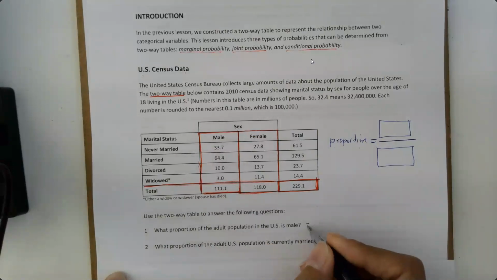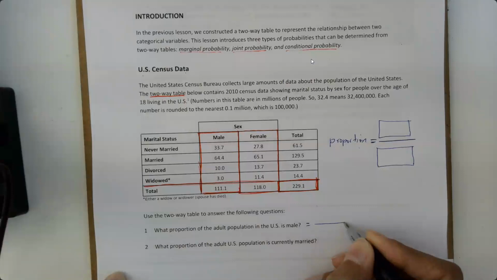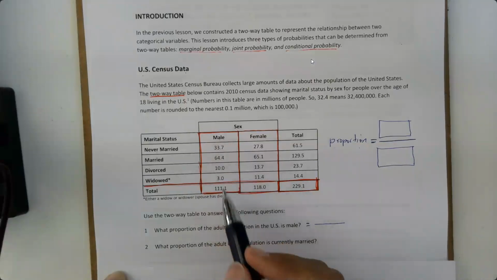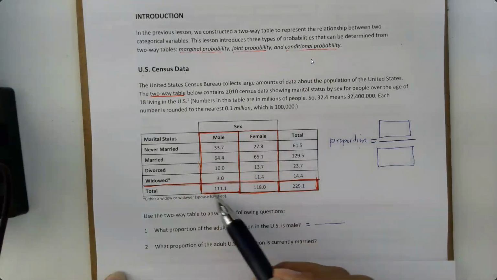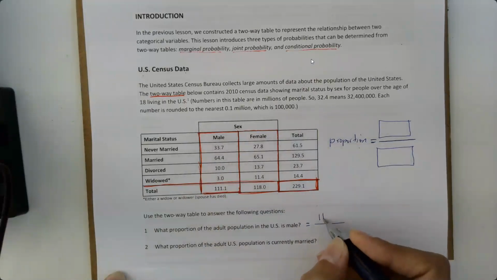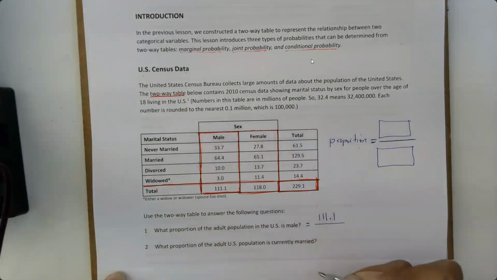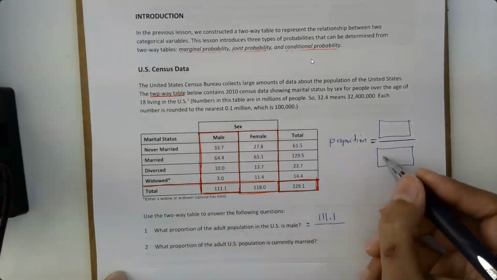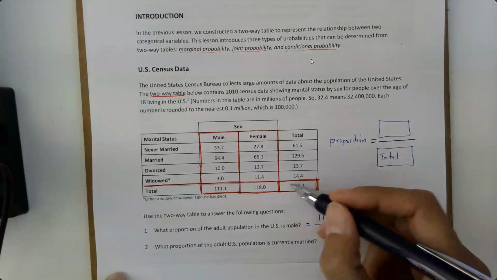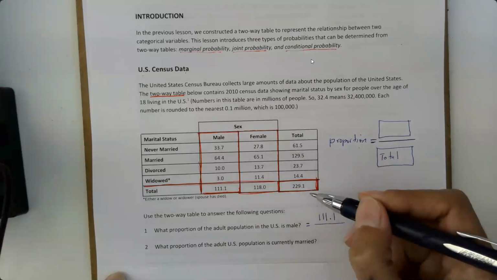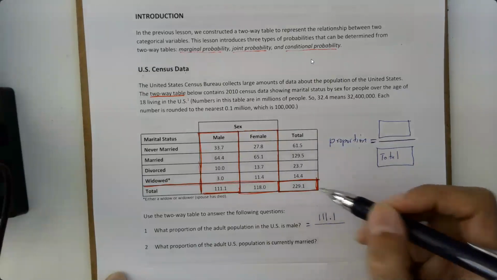This is what goes on the numerator: the total of males in the United States who participated in this census is going to be on the numerator. 111.1 divided by, but out of how many? What is the total related to that question? What is the total number of the population who participated in this census? It is 229.1.